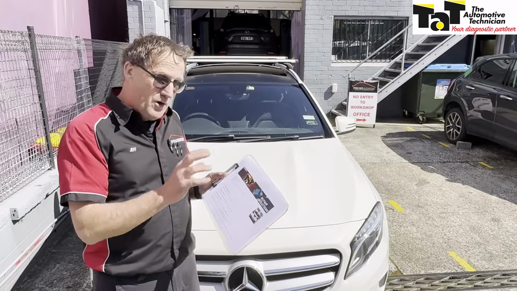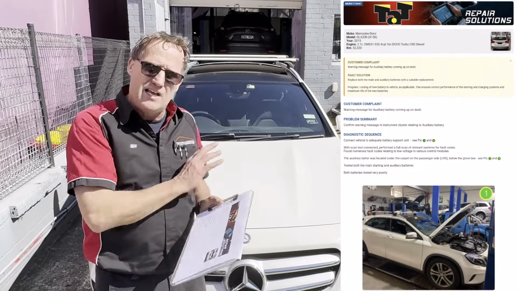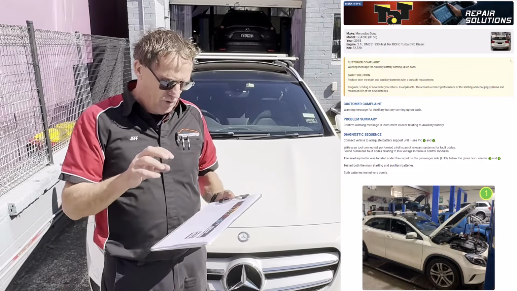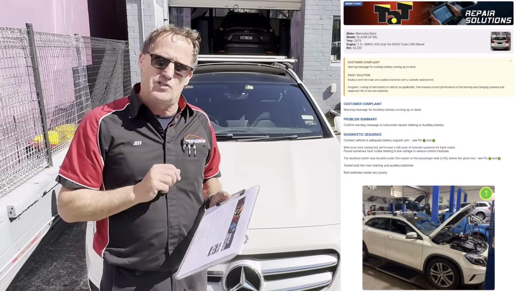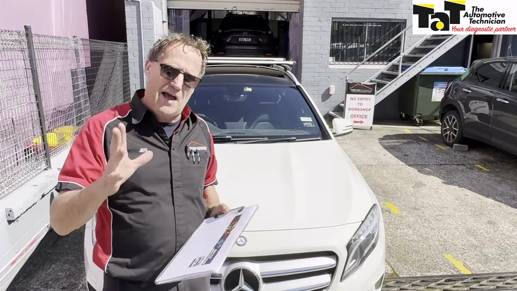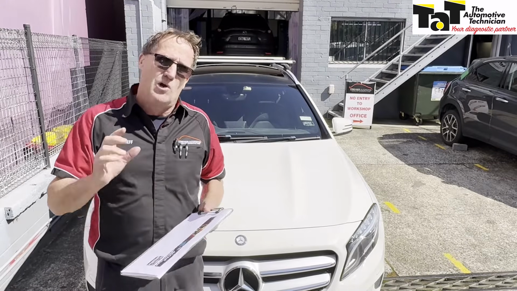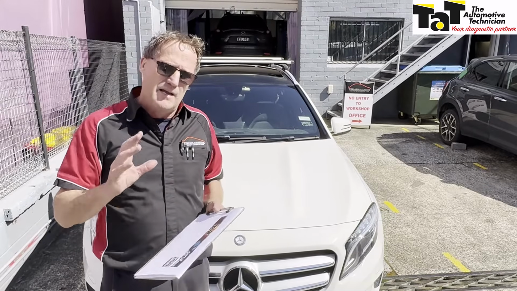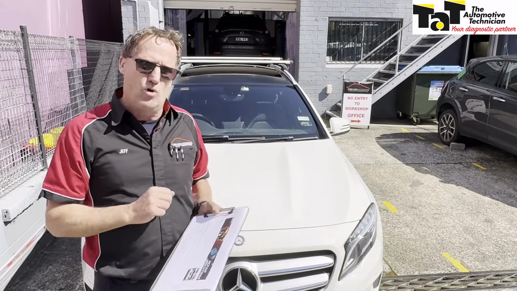We've been able to put a repair solution up for this exact case that we had at our workshop today. So again, in the future, if you have that sort of issue, there'll be a repair solution on the website. So if you are a member, make sure you're consulting the website on a regular basis to see if there's any common issues that may be able to give you a really good diagnostic direction in regards to a problem car you might have in your workshop.